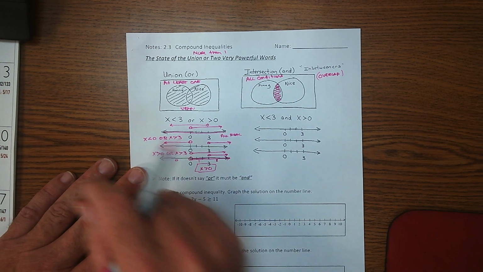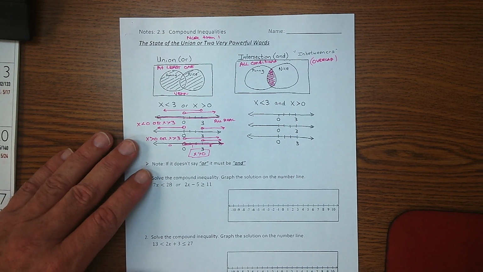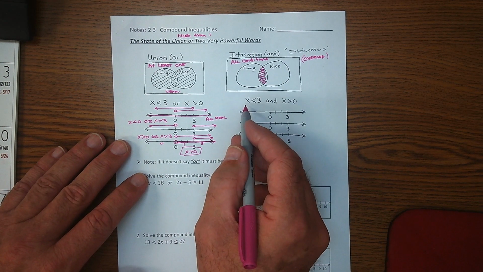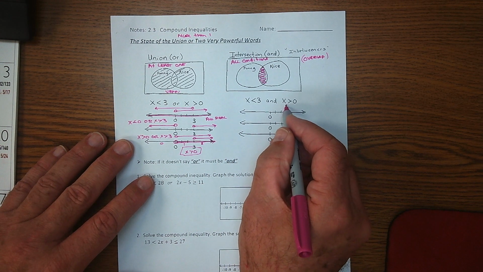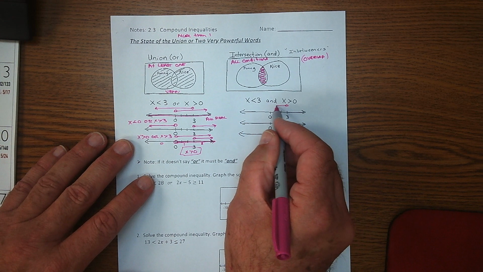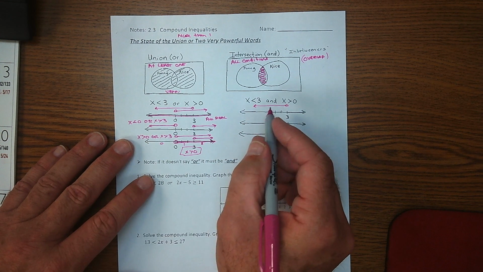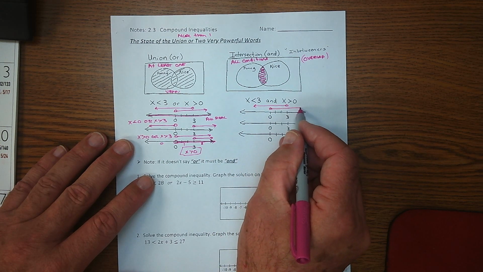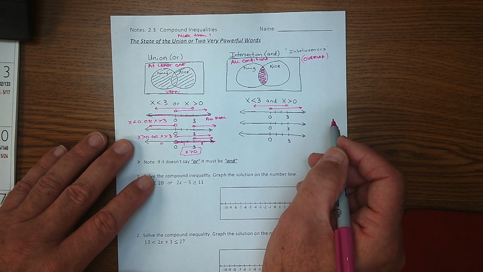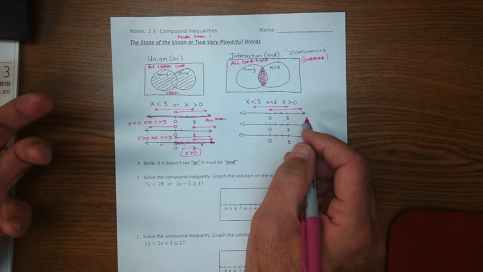Okay? All right, mathematically we do this. First one, going to be less than 3. So I'm going to be up here at less than 3, circle there, going down. Greater than 0 means I put a circle at 0, and I go up. And I'm looking for where the graph overlaps. So I've got to satisfy both conditions.